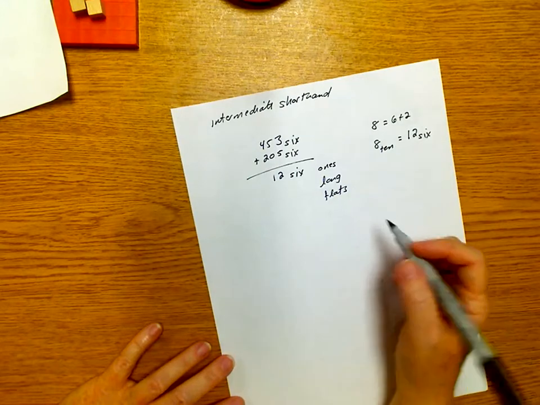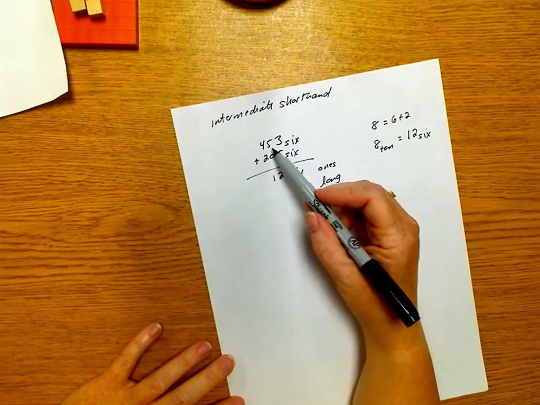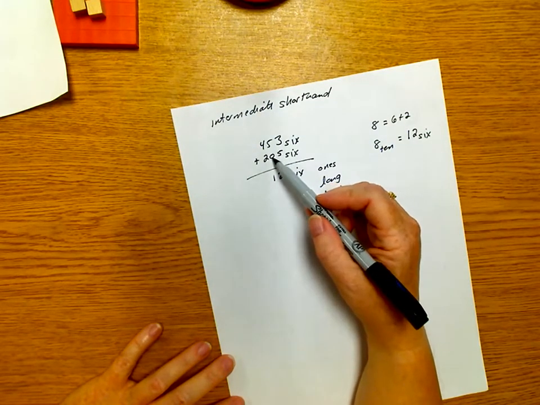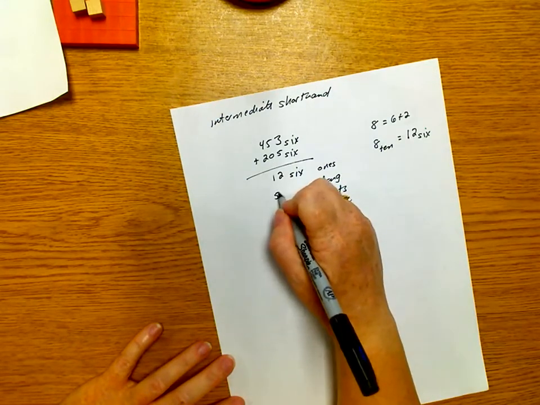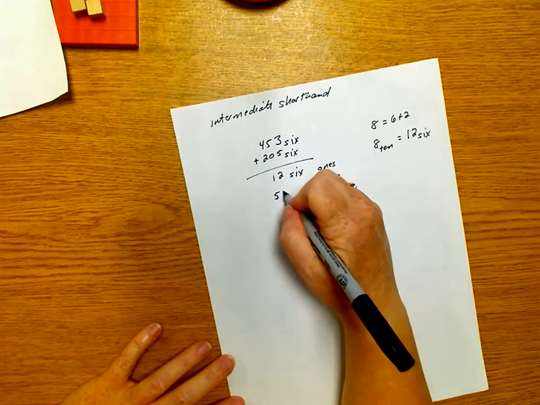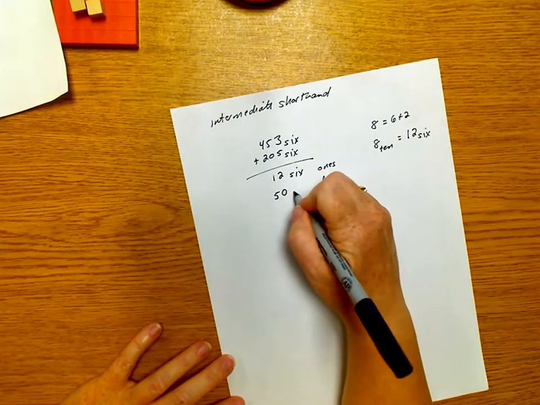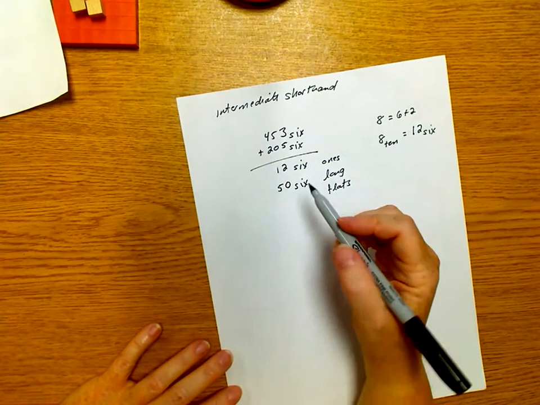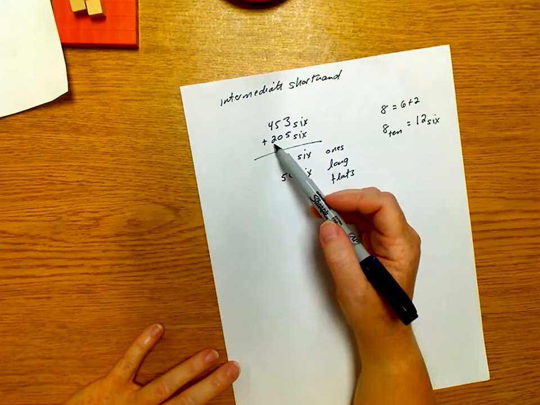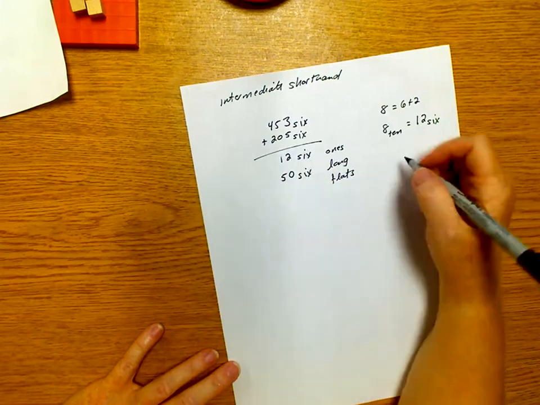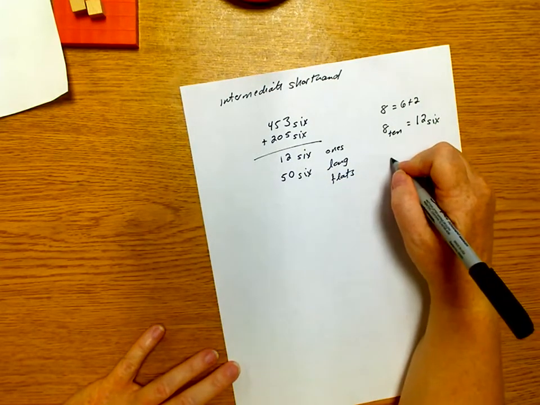Now I'm going to add the longs. 5 plus 0, 5 longs, plus 0 longs. It's 5 longs. So I'm going to write the 5 in the longs column. I'm going to write the 0 in the ones column because I don't have any ones. When I add those flats together, I have 4 plus 2, which is 6.